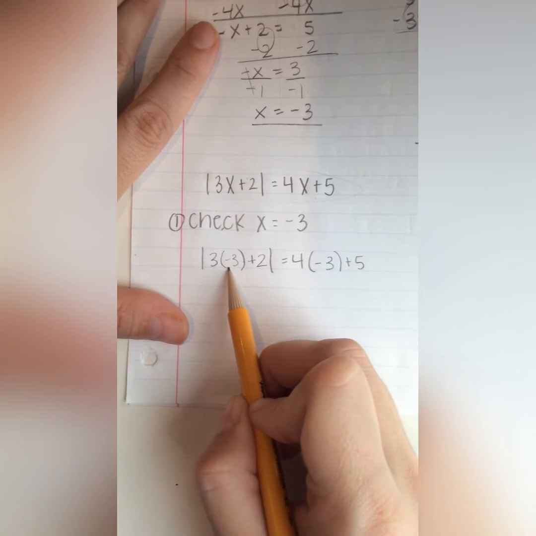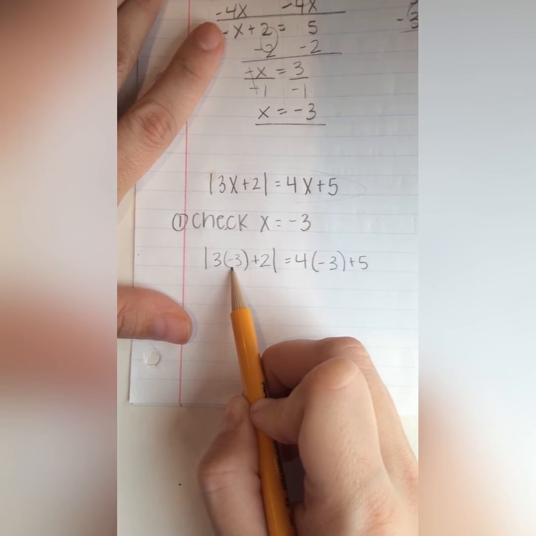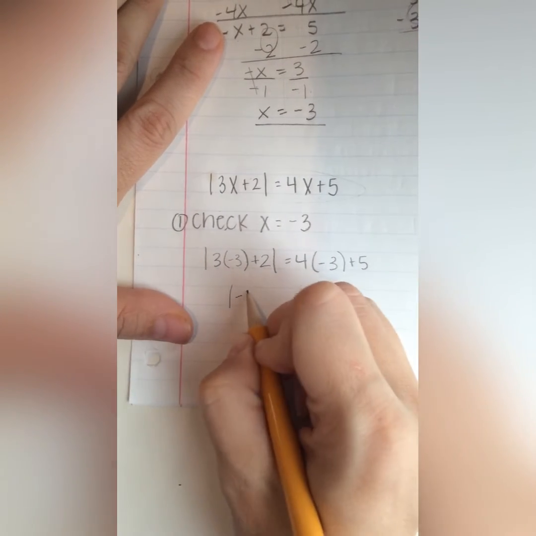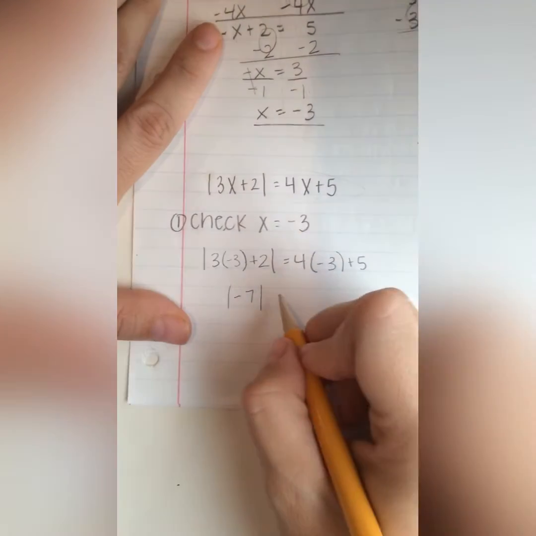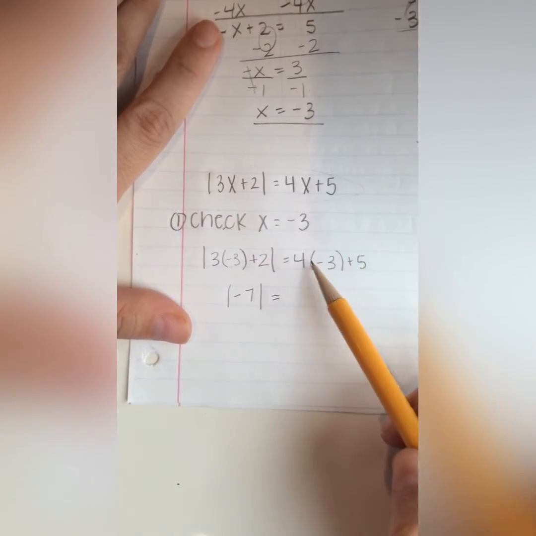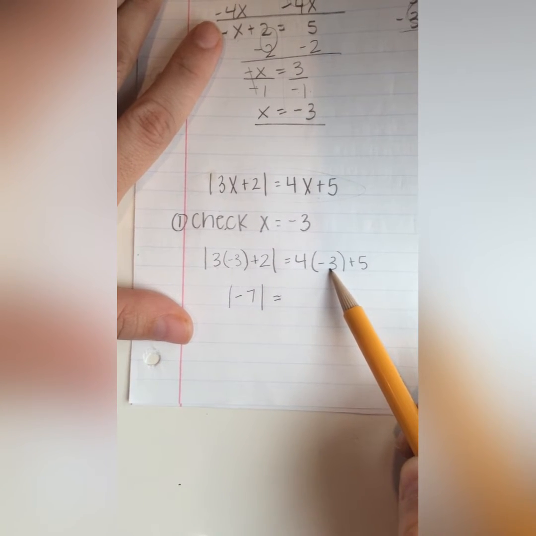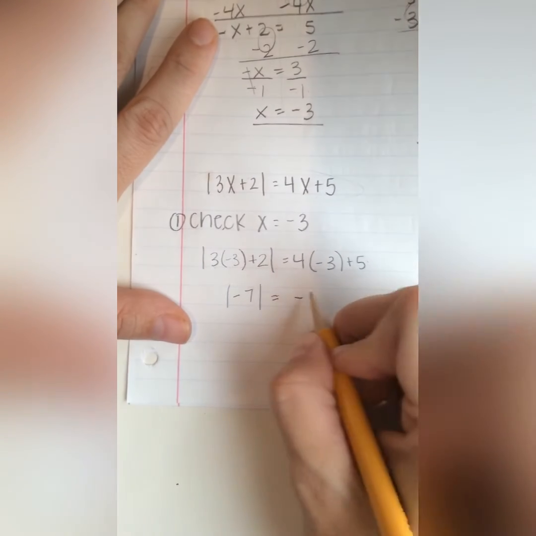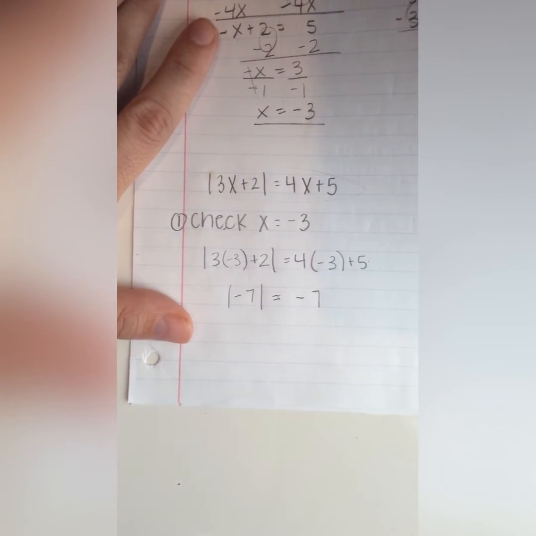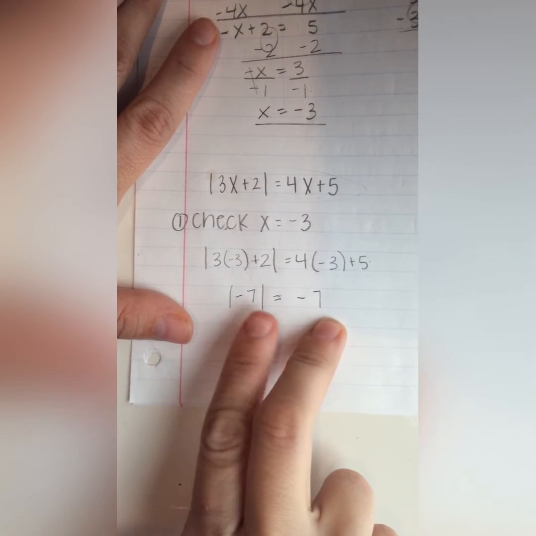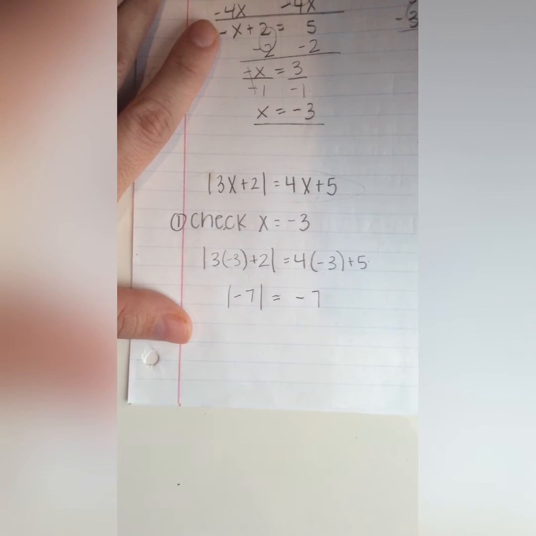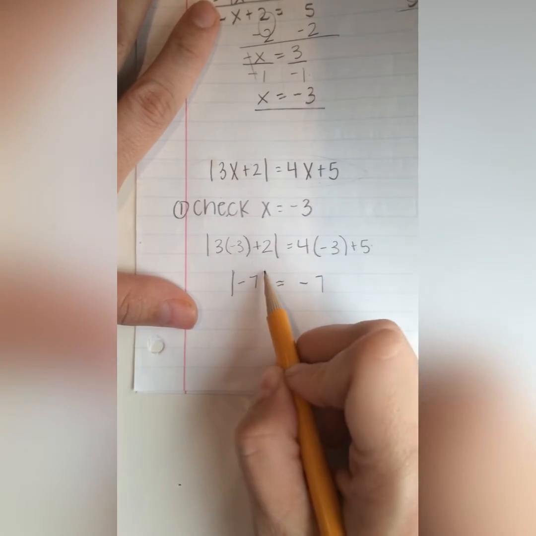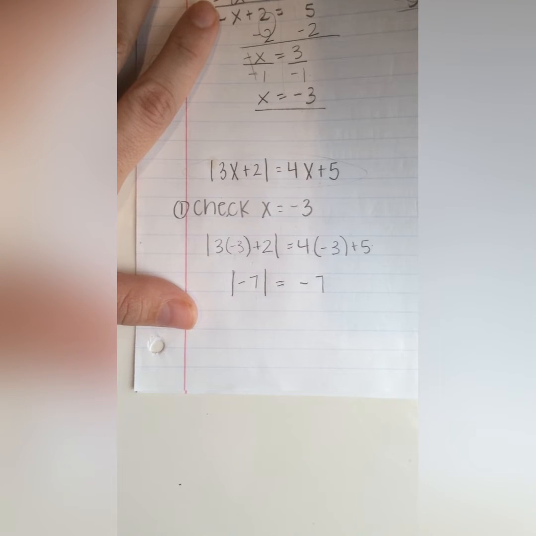So 3 times negative 3 is negative 9. Negative 9 plus 2 gives me negative 7. Equals 4 times negative 3 is negative 12. Negative 12 plus 5 gives me negative 7. Some of y'all might look at this and see, oh, negative 7 and negative 7, it checks out. But that is not correct. I still have my absolute values around that negative 7.